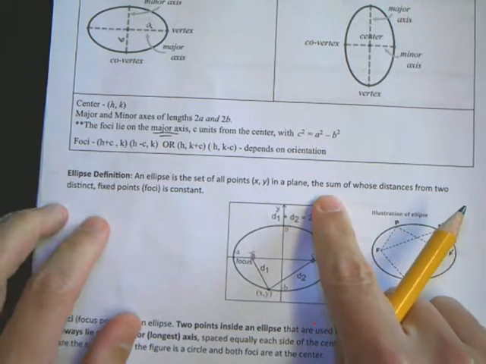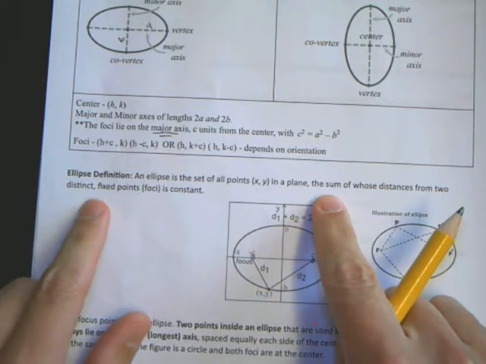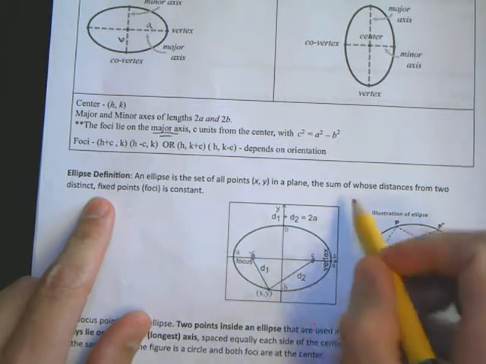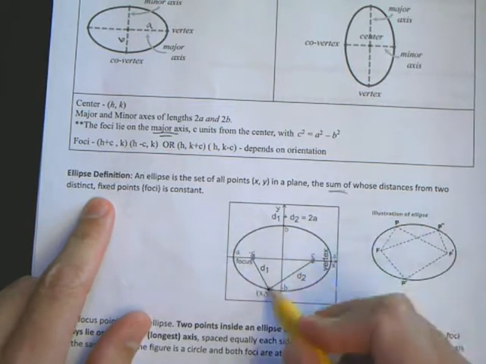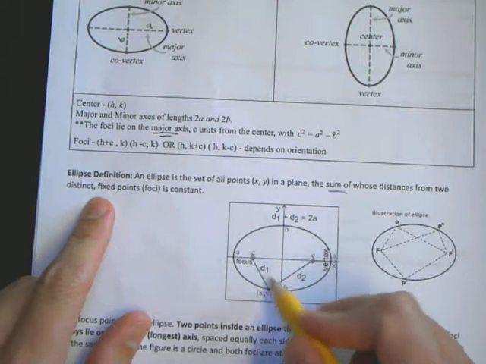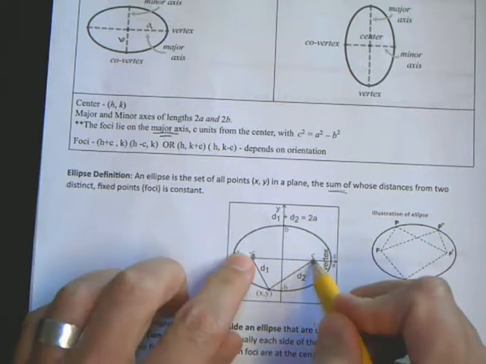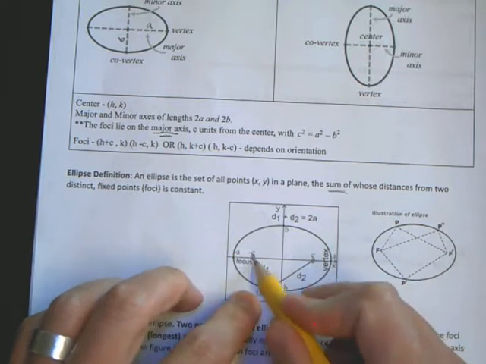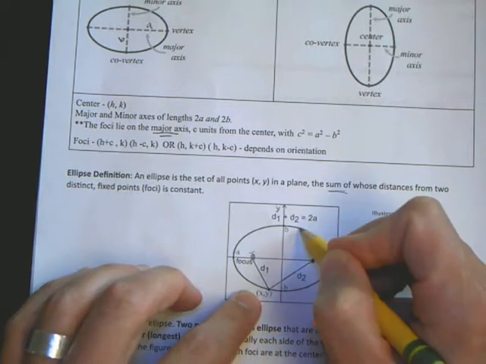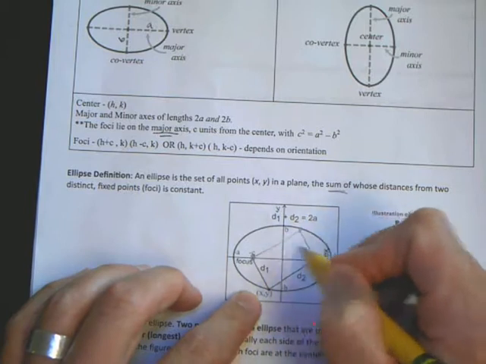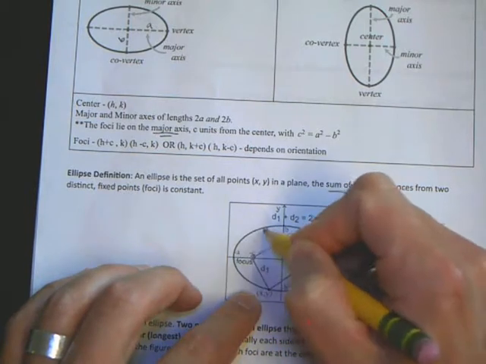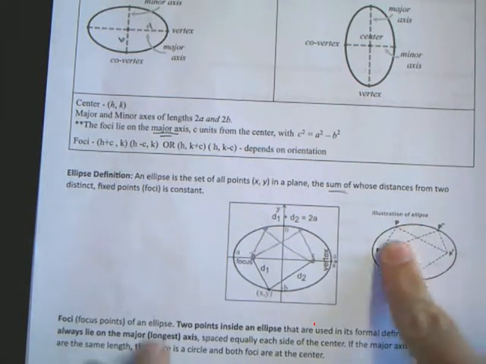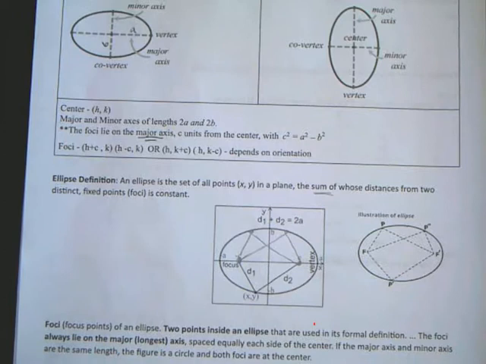The definition of an ellipse is all of the points whose sum of the distances from two fixed points is constant. So we take these two foci and connect them to any point on our ellipse, and these two distances added together are the same for any other point on that ellipse. So these two distances added together, these two distances added together, all of these distances that you connect here, that's what makes an ellipse.